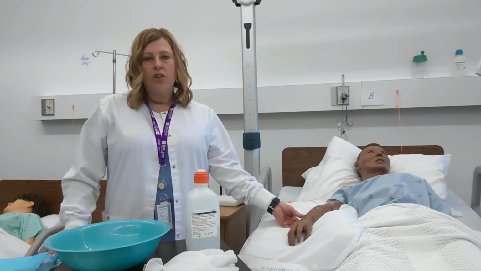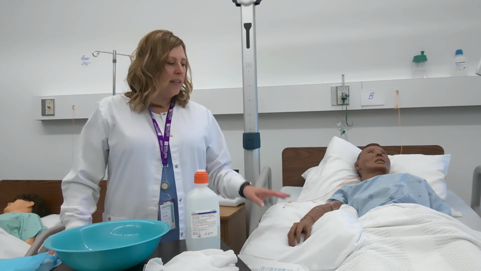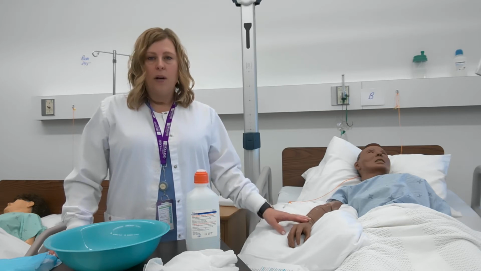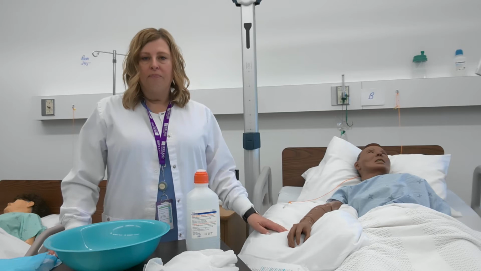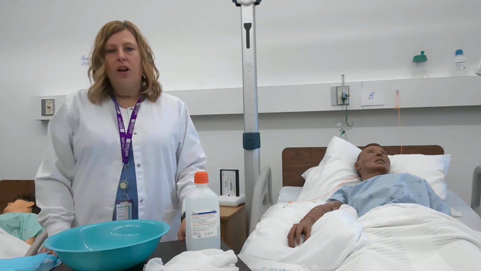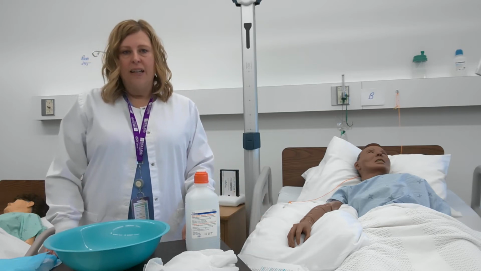I also will ensure that my bed is at a working height, that I've communicated to my client what I'm about to do, and that I've made sure that we have privacy. For this procedure, I'll be using medical aseptic technique.